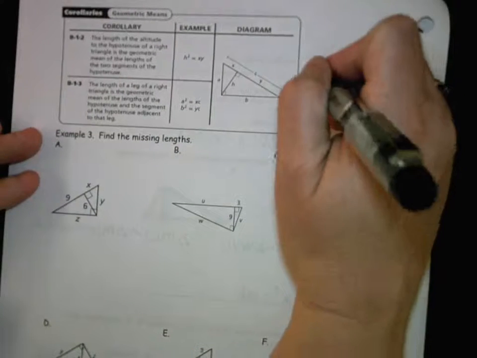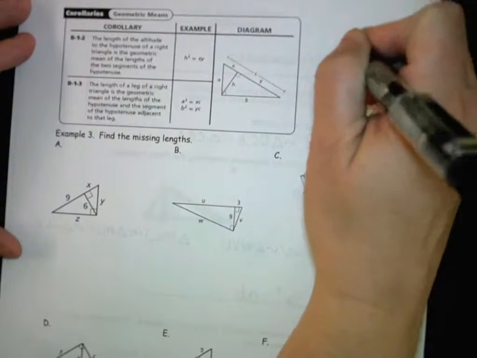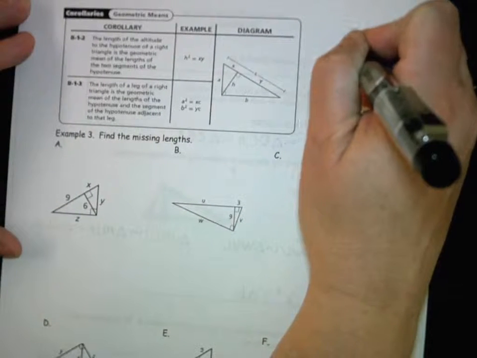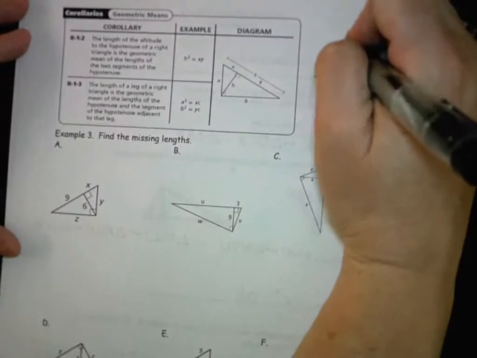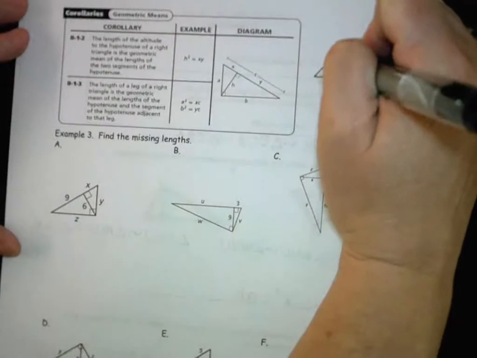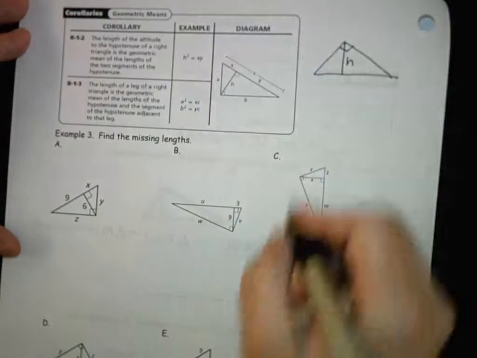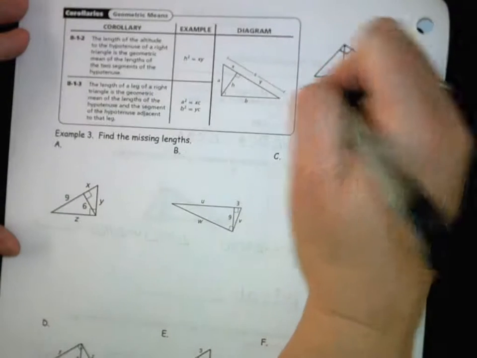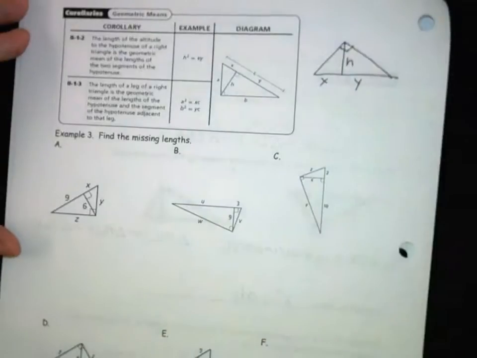On the back side, we have another theorem to the geometric means. The length of the altitude to the hypotenuse of a right triangle is the geometric mean of the lengths of the two segments of the hypotenuse. And I'm going to draw a different picture over here. This is my right angle, so that is a right triangle. And this is the altitude. We're going to call that h. We are going to call this little piece x and this piece y.